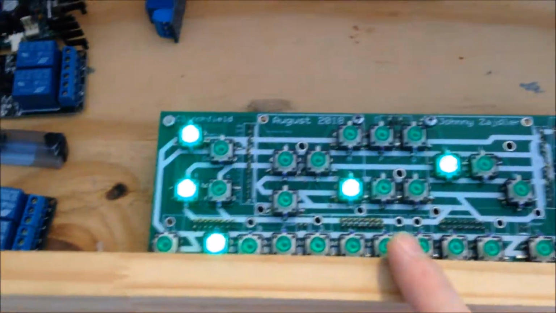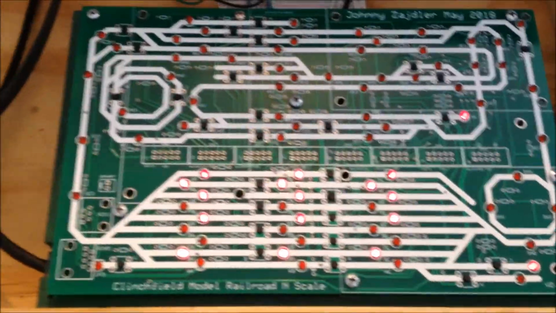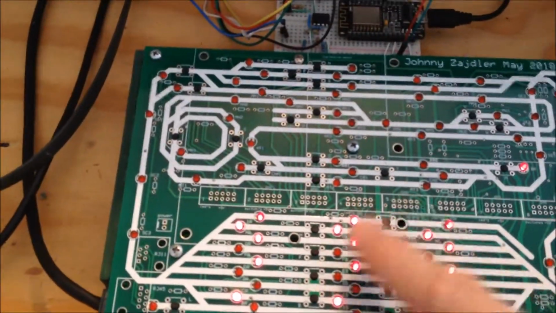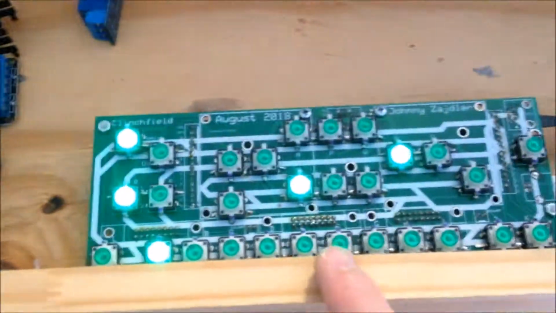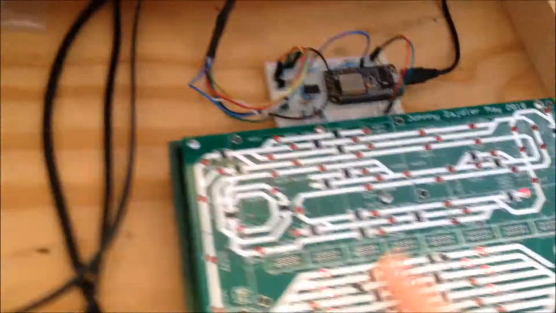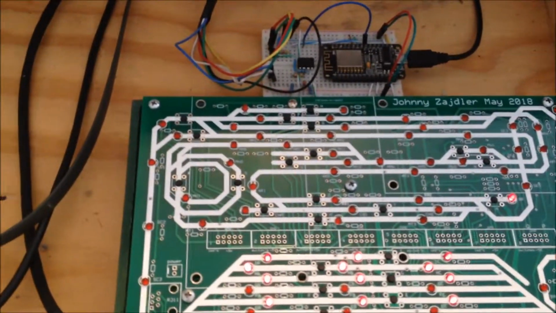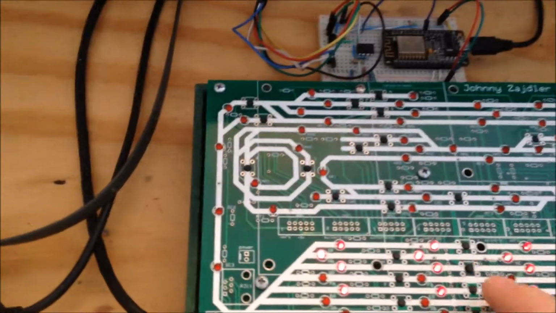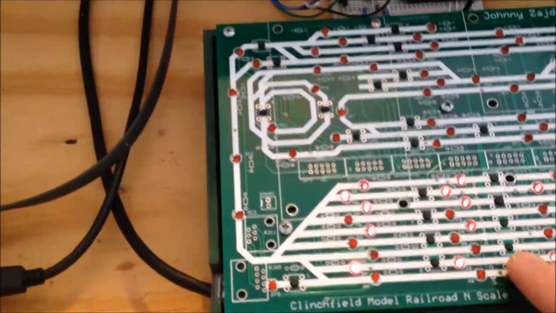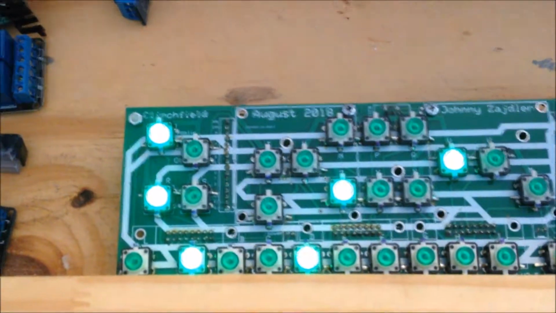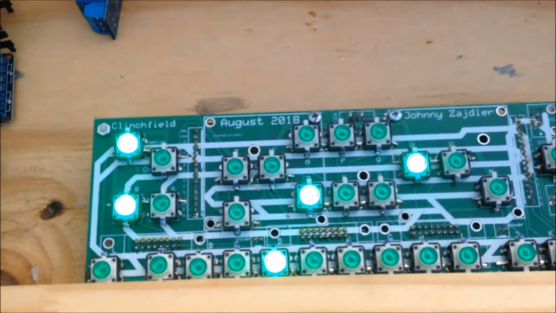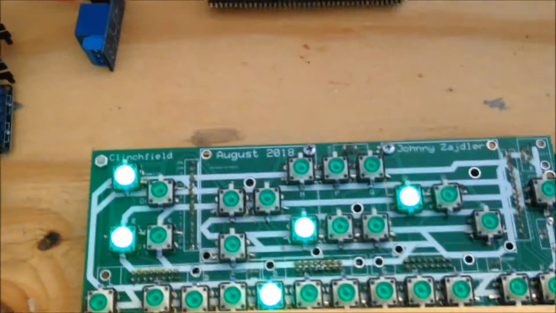The thing with this panel is that I have another panel similar to this one on the other side of the layout, which has switches for selecting the routes and has green LEDs to tell you basically the same as what this one is doing, the route that the locomotive has taken. When you press a button on one panel, let's say I select route A, B, C, D, I'll press D here, and you see the D light comes up on this one, and the other panel adjusts.